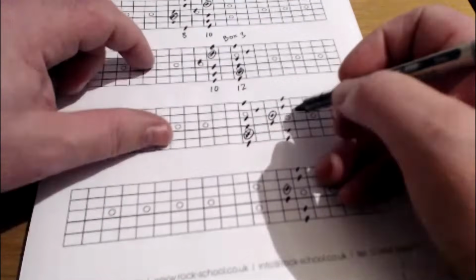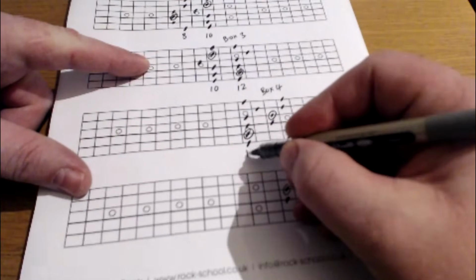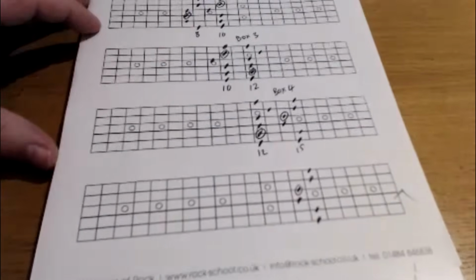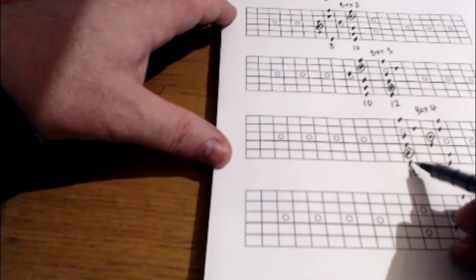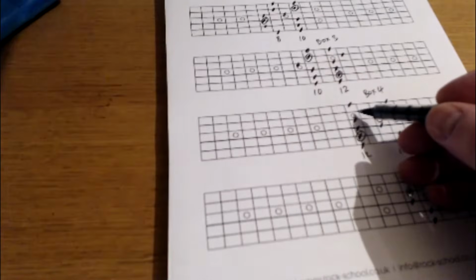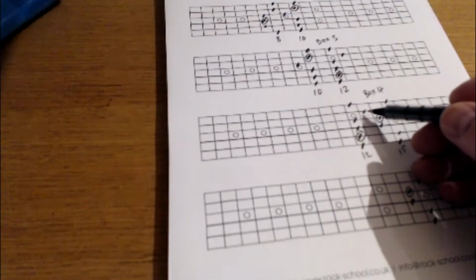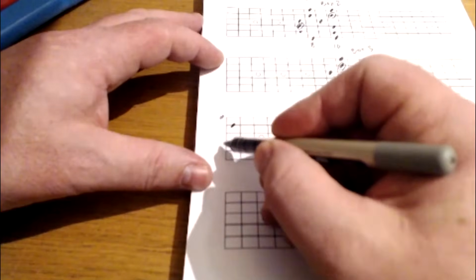Now the thing is, because we've got box 4 here, and that's at the 12th to the 15th, right? Because the 12th fret is the same as the 0 fret, we can replicate all this down here, but we have to be careful with this note here. There is no note at the 12th fret there. There is a note at the 13th fret on the B string. So we have to make sure that we transfer that over. This is just so that you've got it in all positions.